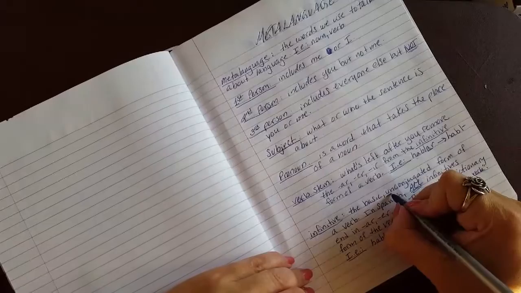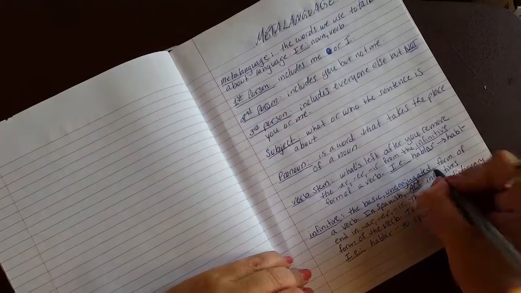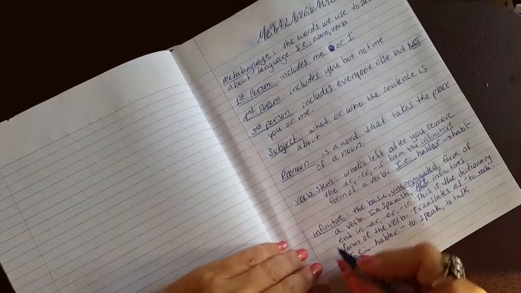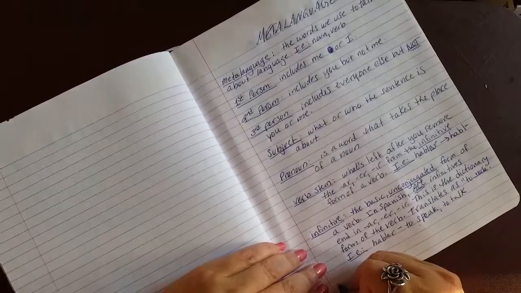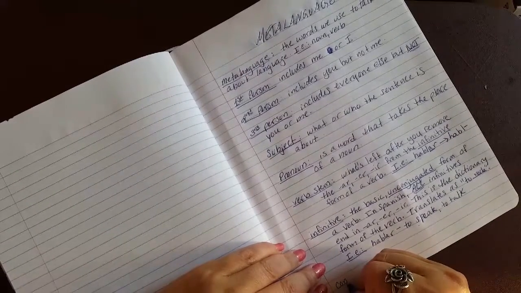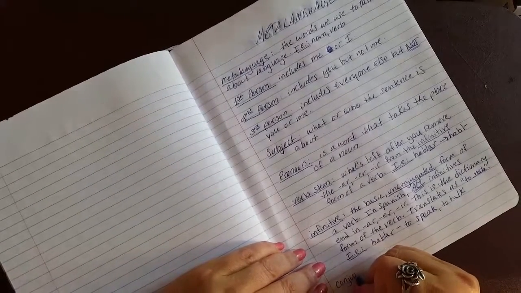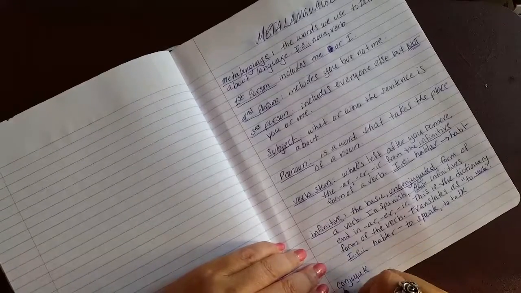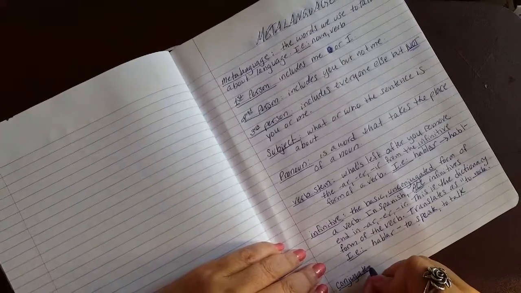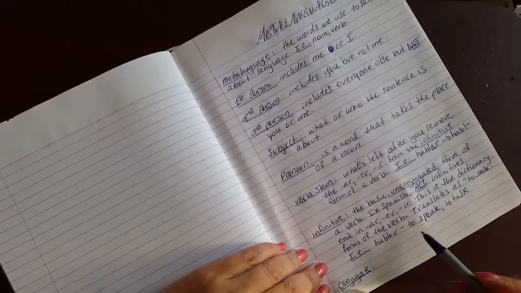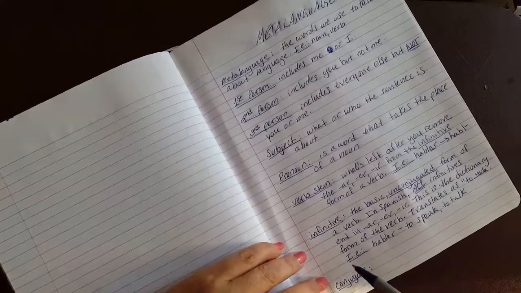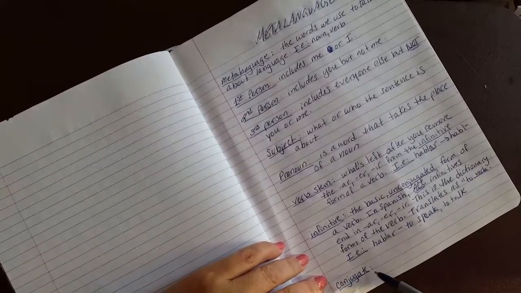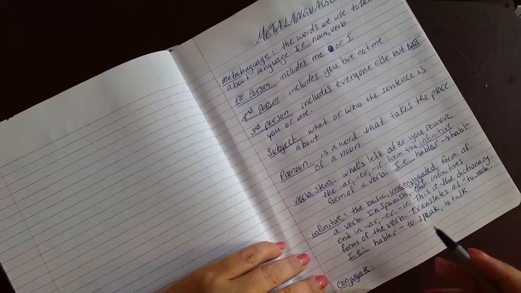Now this last word here, unconjugated, is a really fancy word. So if we take a look at the verb to conjugate, which is an infinitive, it is a very fancy word for something very simple. So skip a line, add conjugate as your next entry.